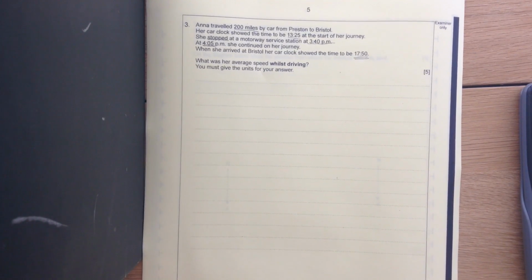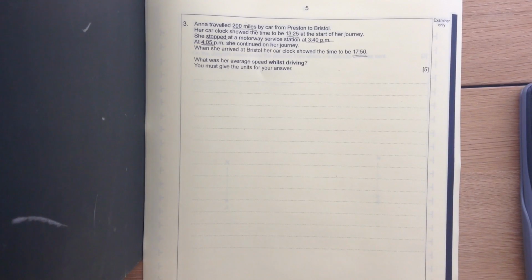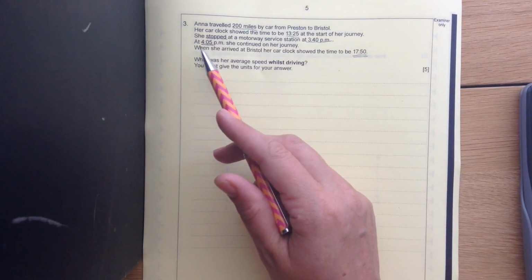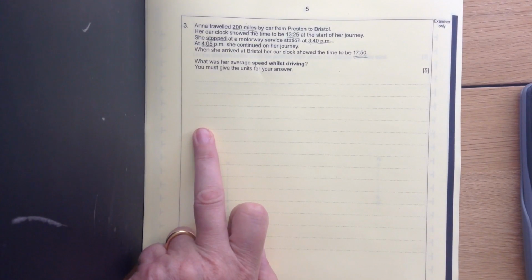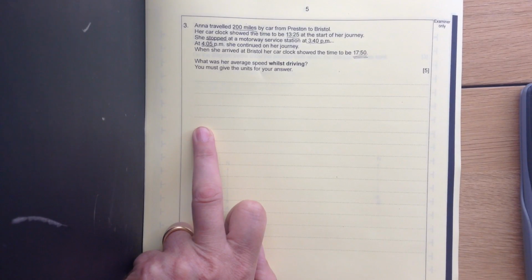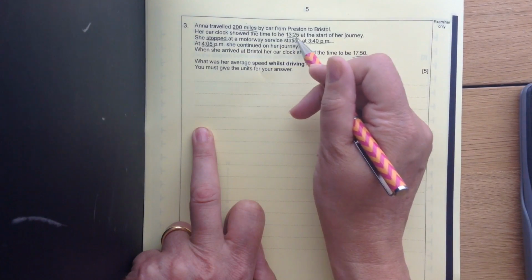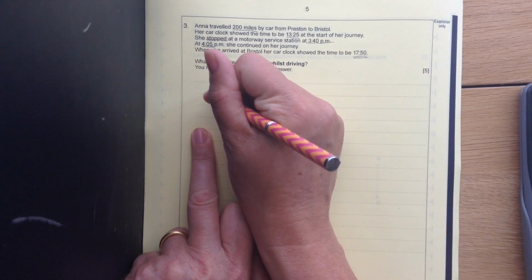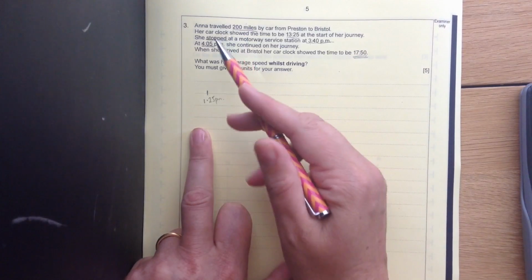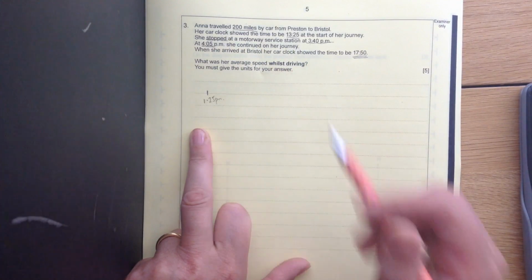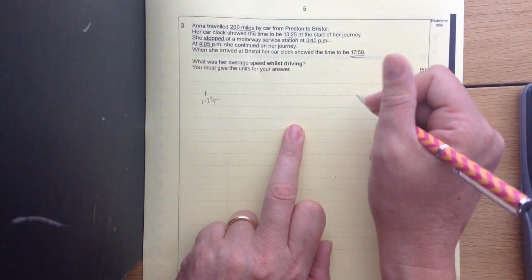Okay, so one of the first things I've noticed about this question is they've messed around with the different ways of showing time. So I'm going to stick with the AM PM time because I think 12-hour clock is easier to look at than the 24-hour clock. Okay, so mapping out what she did then, she started her journey at 13:25, so 1:25 p.m. So at 1:25 p.m. she started her journey, and she stopped at the motorway service station at 3:40 p.m.